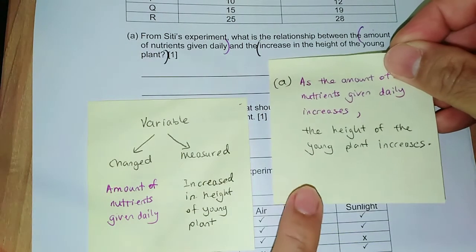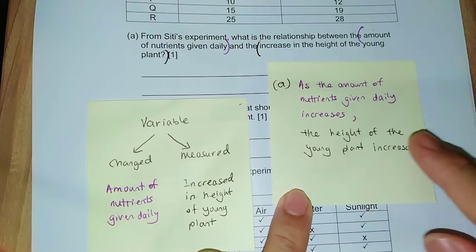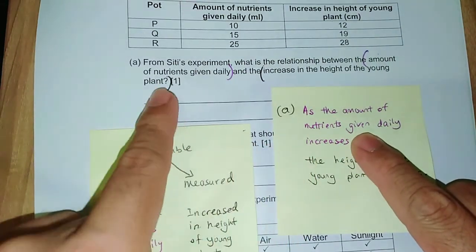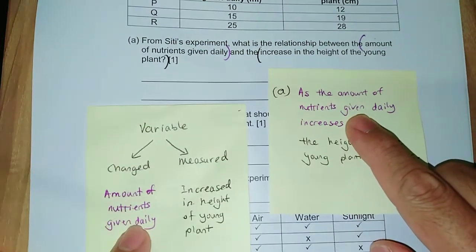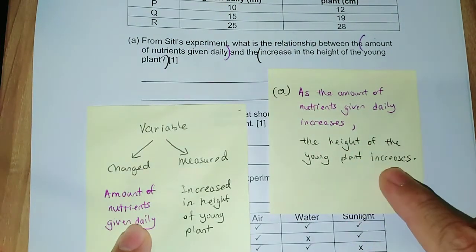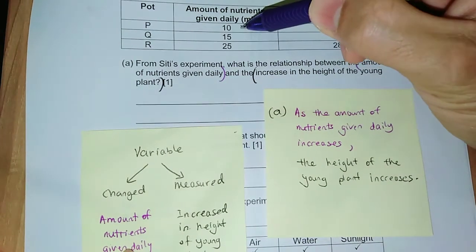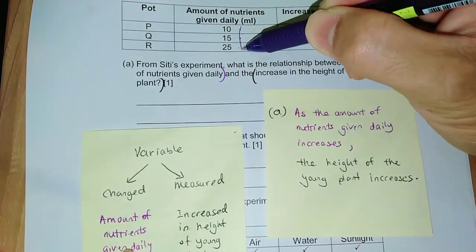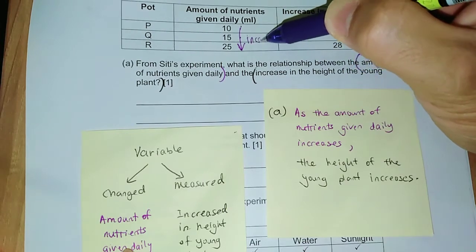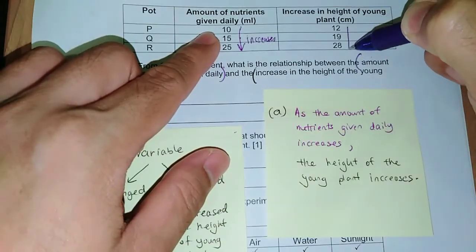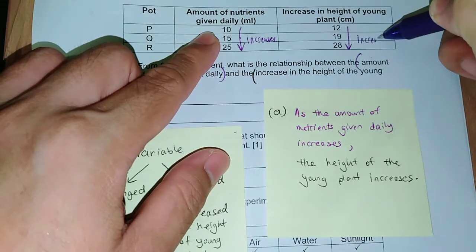So the answer to this would be: as the amount of nutrient given daily, and that is the change variable, increases, the height of the young plant increases. And how do we see? Notice here, from 10 to 15 to 25, as this increases, look at the height here, it also increases.